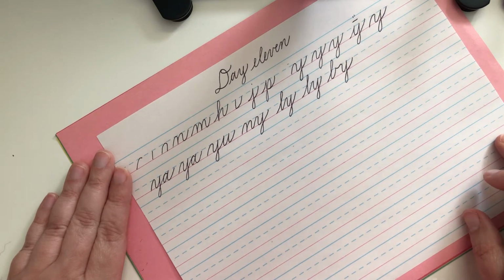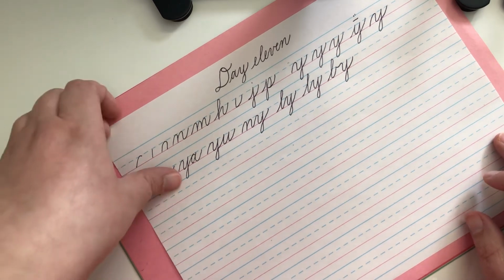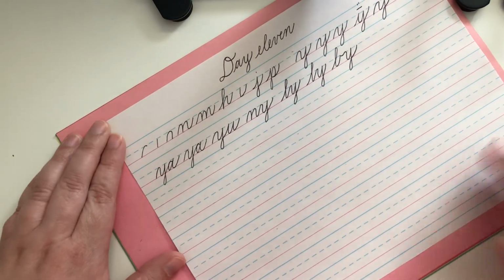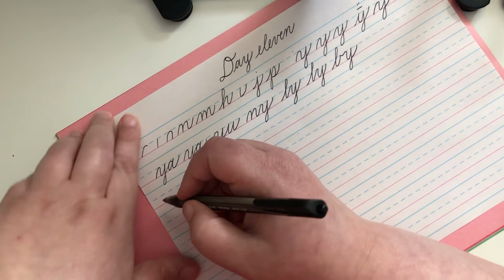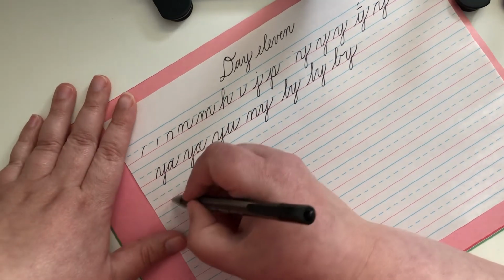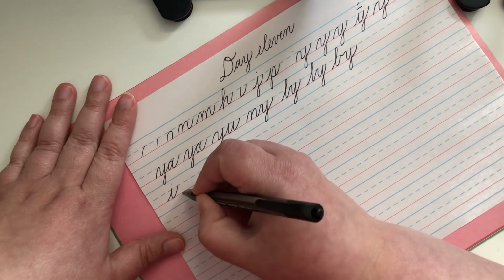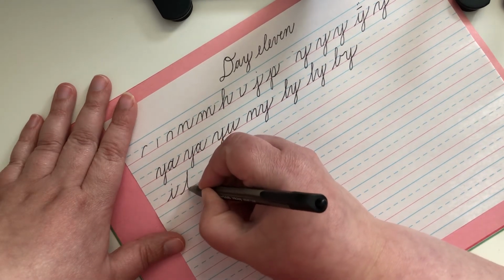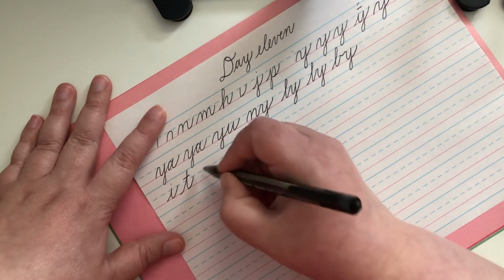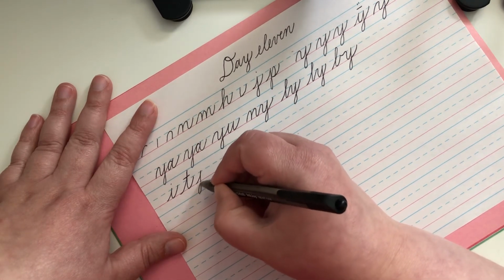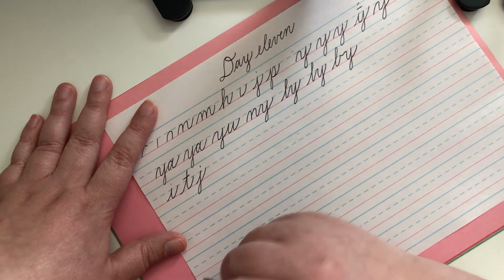Do you think you want a second letter today? I bet you do, since it's only been 5 minutes. And the second letter will be an X. The X is one of the letters like the I, where we have to lift and go back, and the T, where we have to lift and go back, and the J, where we have to lift and go back.